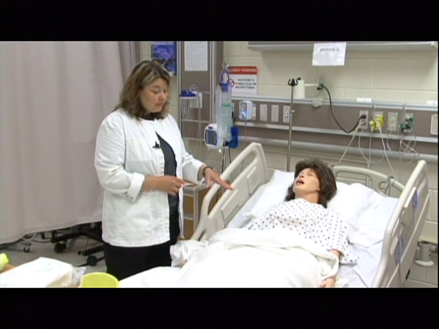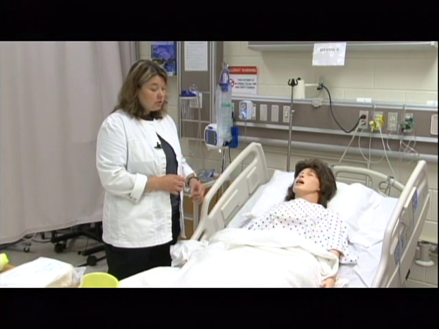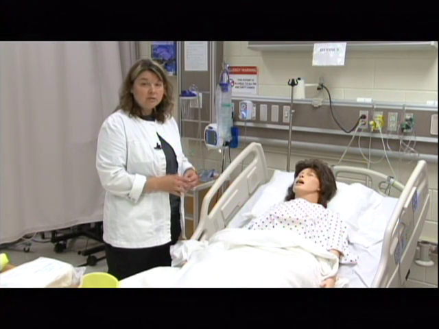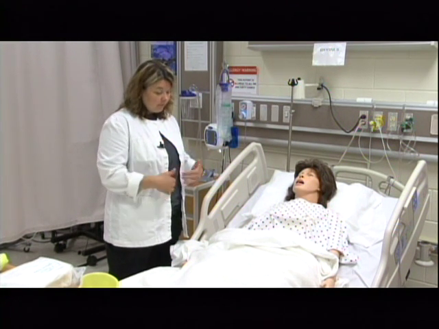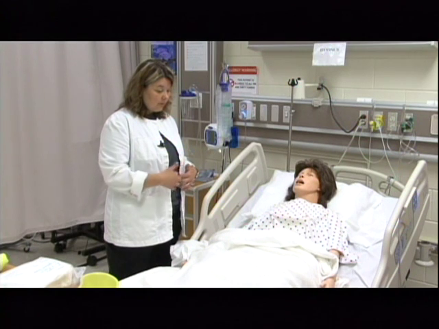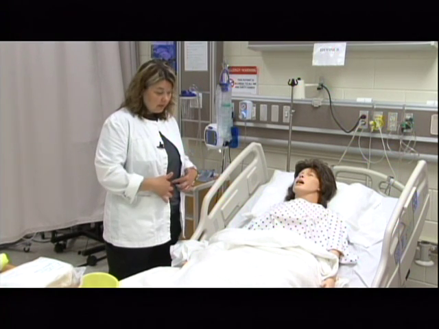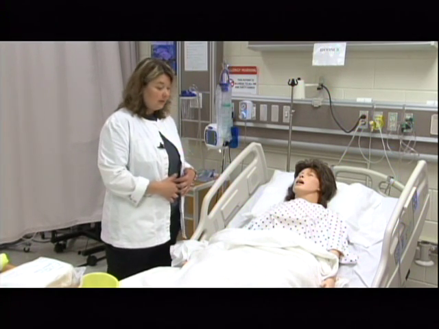These are common assessments that you need to do. You need to make sure that she's not having any abdominal distension, she's not having nausea and vomiting, no pain. I'm also going to go through and I can measure her abdominal circumference by using a tape measure and measuring completely around the stomach of the patient at the level of the umbilicus.